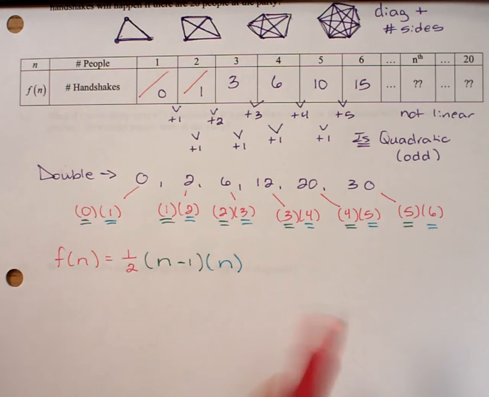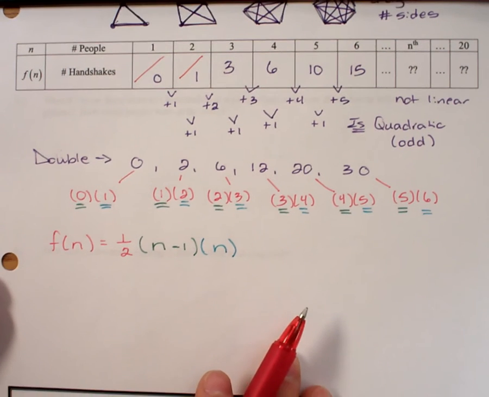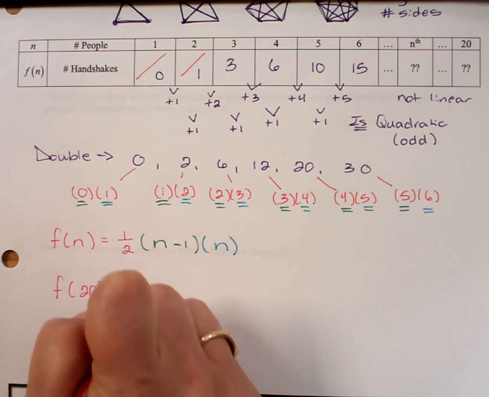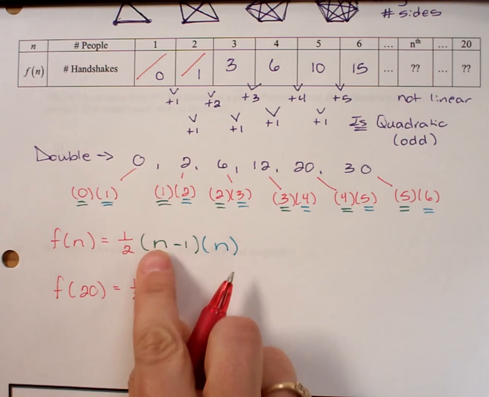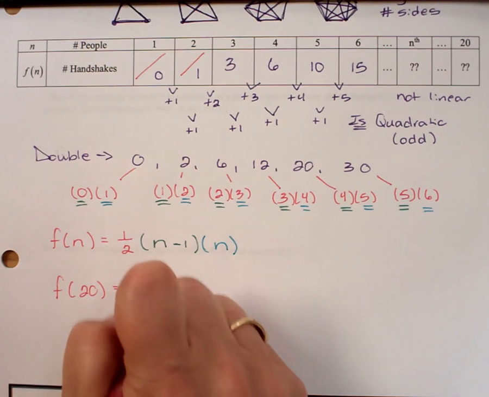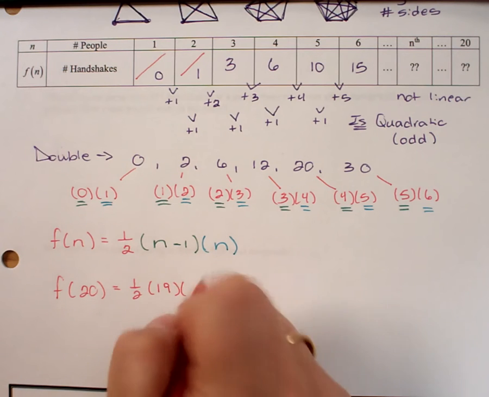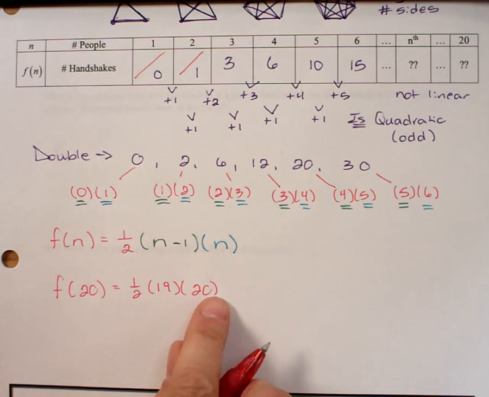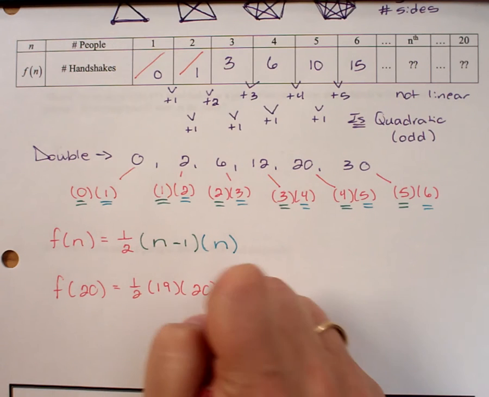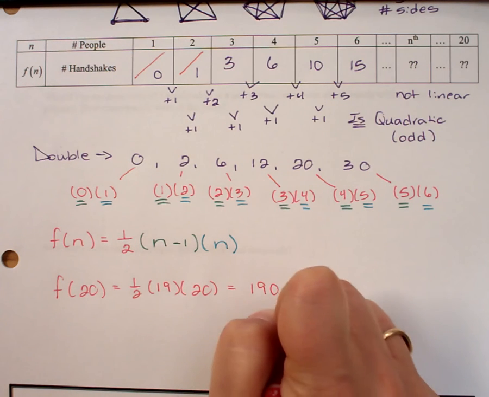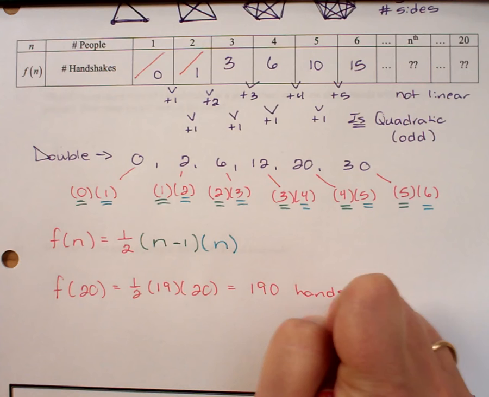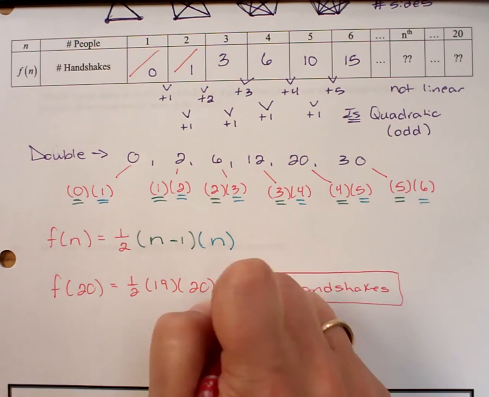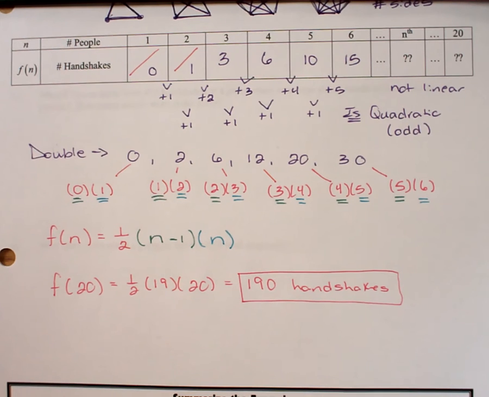Okay, so now there were 20 people at our party, so we can now figure out how many handshakes there were. So I have my 1/2. 20 minus 1 is 19. That's, of course, 20. And again, we don't need a calculator. Half of 20 is 10. 10 times 19 is 190. There were 190 handshakes. That would be a lot to draw out for us. Okay, so we have 190 handshakes on that.